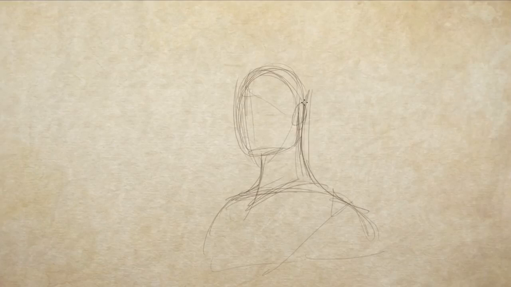Okay, so that's a basic head. Let's do a guy first. And next is the hairline. So what is, or next is the head shape. So what do I want the hair to be doing? Well, it could be doing anything.